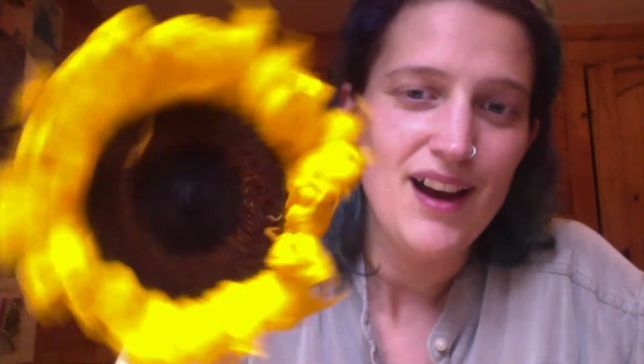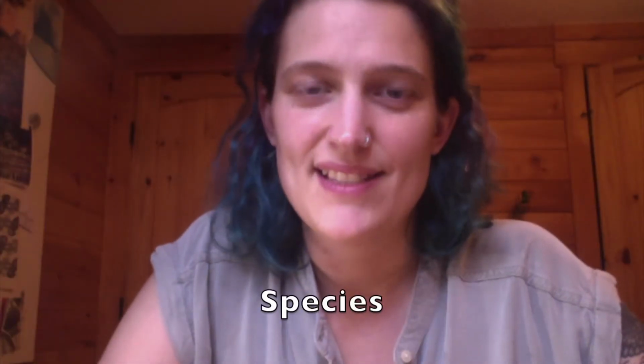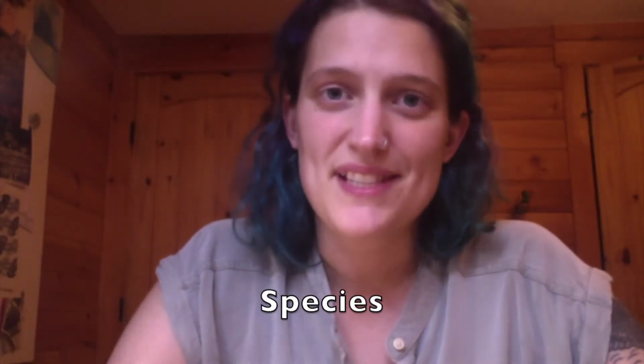Let me give you an example. If I were to look at this flower, I know it's a flower, right? But if I wanted to be more specific and tell you just what kind of flower this was, what would you say? Yeah, sunflower. The sunflower is the species. And the reason we like to be specific and use the species is because it helps us get more accurate information and give more accurate information when we're studying nature.